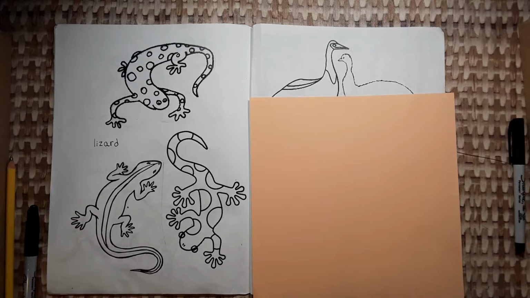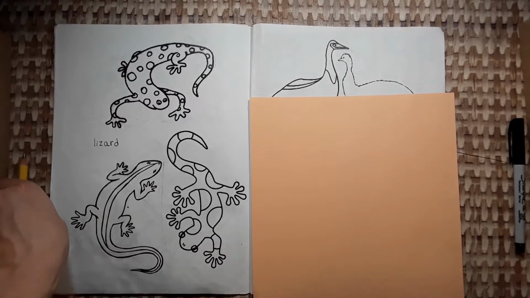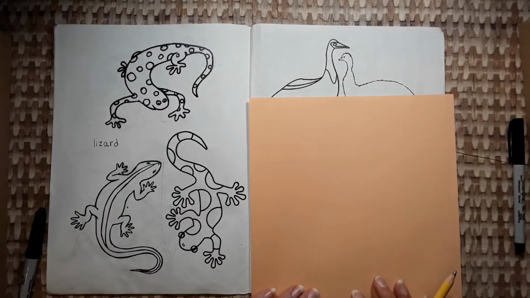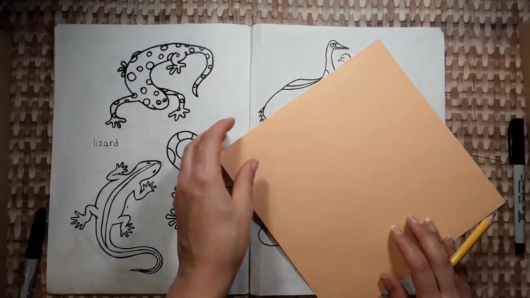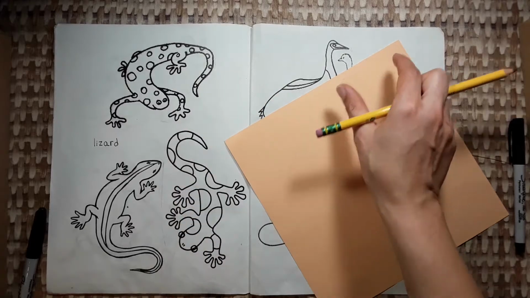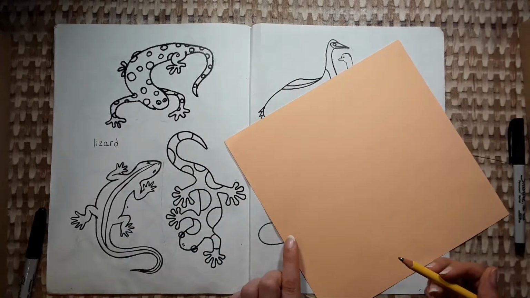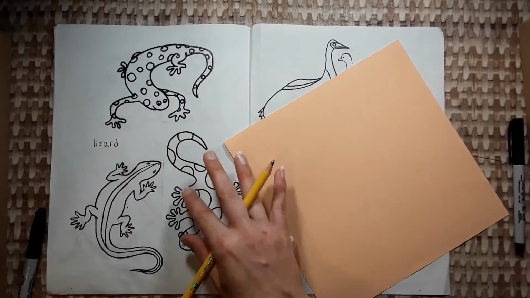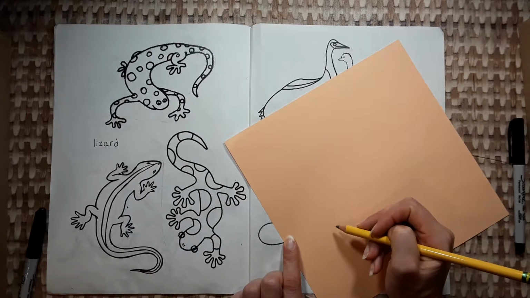Let's draw one more animal together before you start. I'm going to choose this lizard. We're drawing the largest part first. I might want to actually turn my paper so that I can fit the lizard going the long way. And I've put my paper right next to the picture that I'm going to be working from.